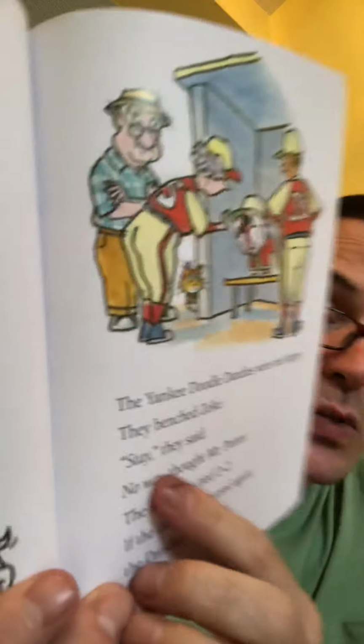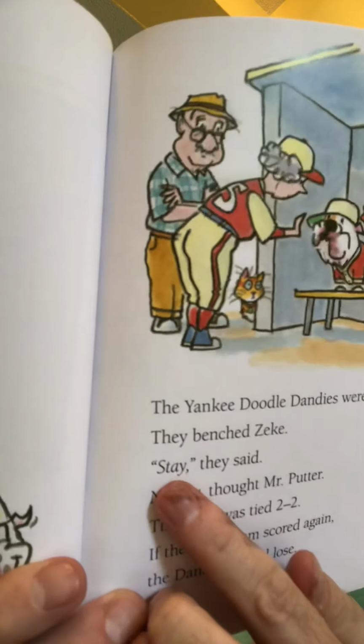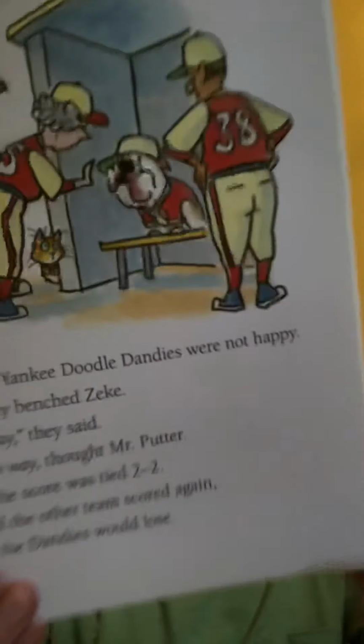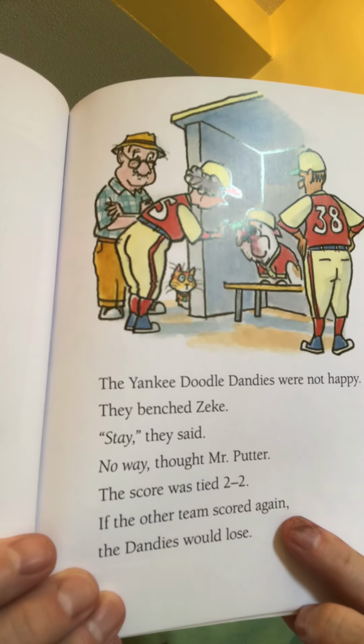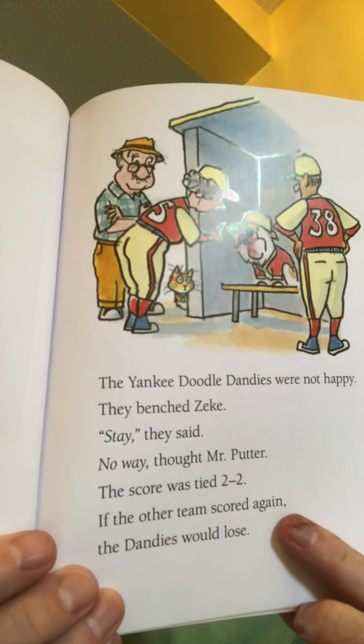And this word stay is in funny writing. Stay, they said. No way, thought Mr. Putter. The score was tied 2-2. If the other team scored again, the Dandies would lose. You see how I read that with the comma? I took a pause after the comma. If the other team scored again, the Dandies would lose.